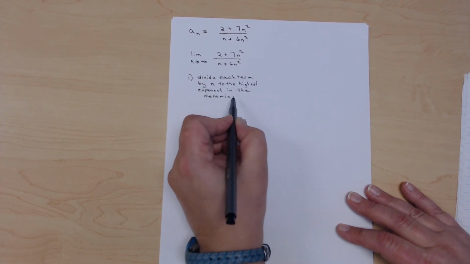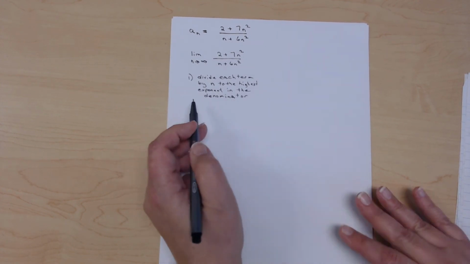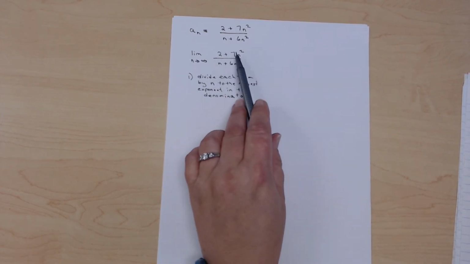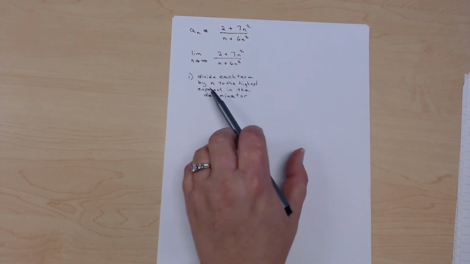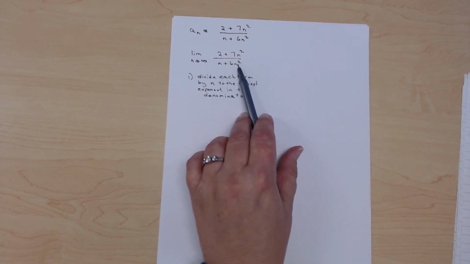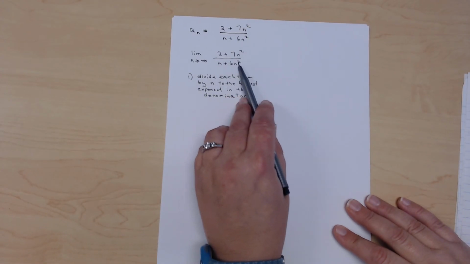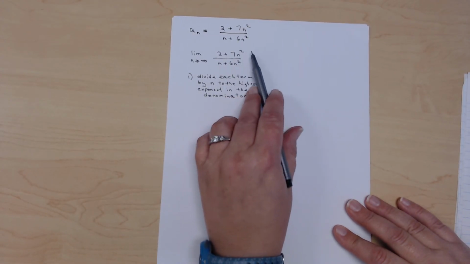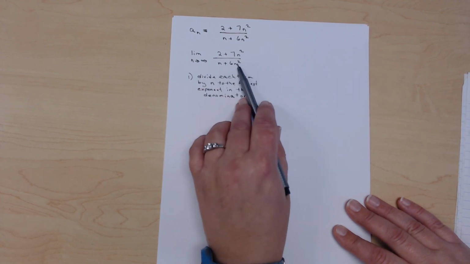So we're going to divide every single term, numerator and denominator, by n to the highest power in the denominator. So what's my highest power? I've got an n to the first and an n squared. I don't even care about the top. I only look at the denominator, n squared.